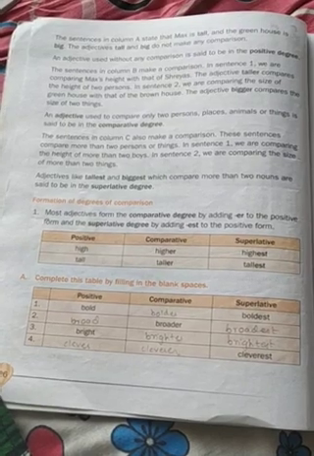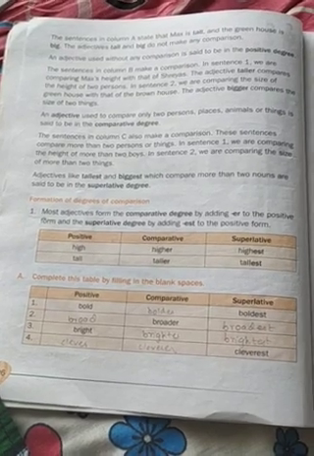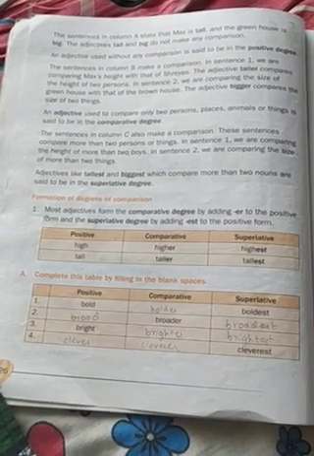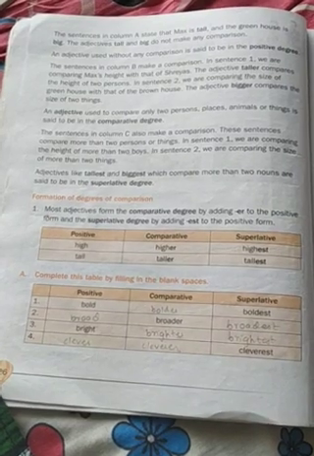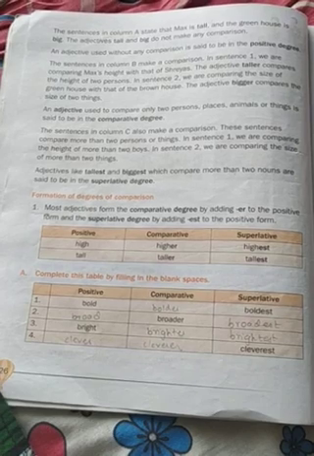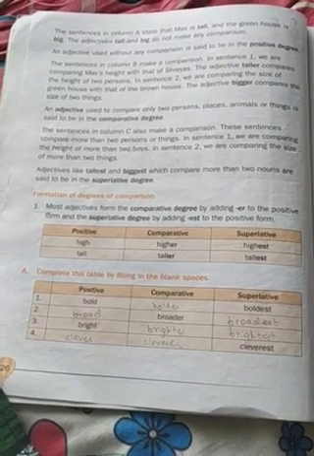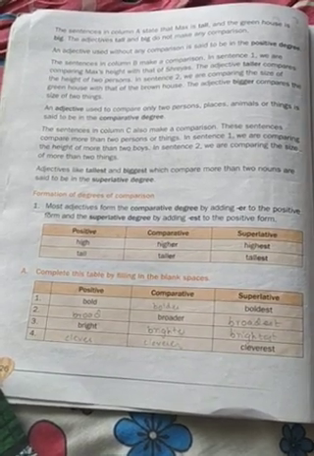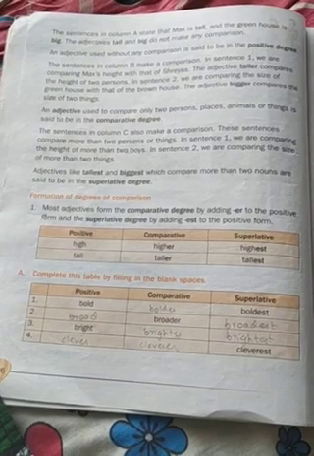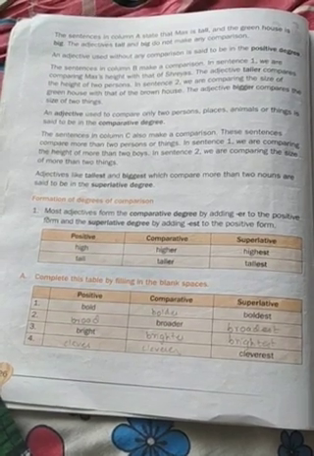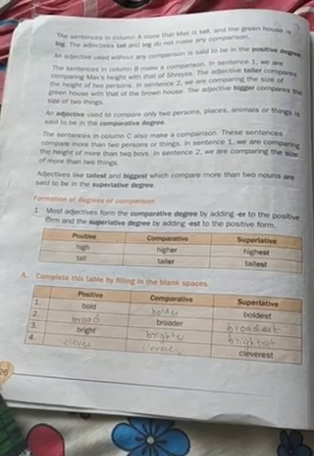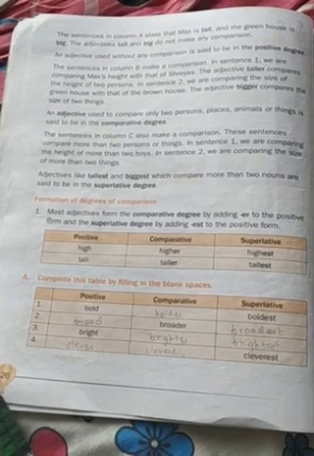And when there is a comparison of more than two nouns or many things, that time we use it, and it is said to be the superlative degree. So till here, everyone understood when to use positive degree, when to use comparative degree and when to use superlative degree? Yes, very good. Now we'll see the formation of degrees of comparison.